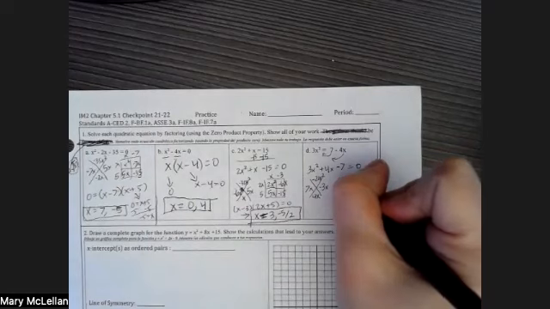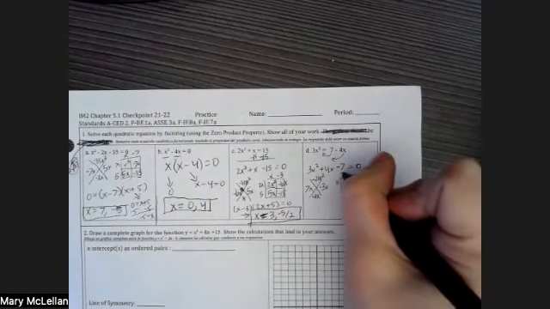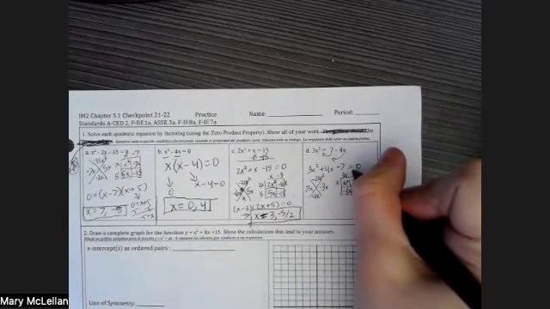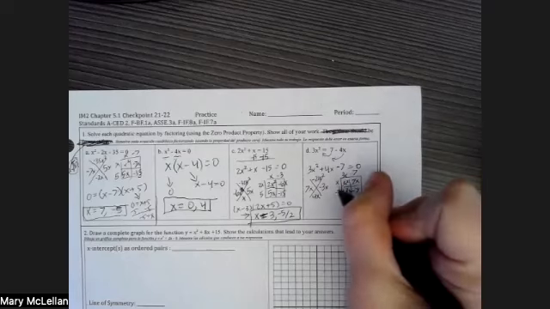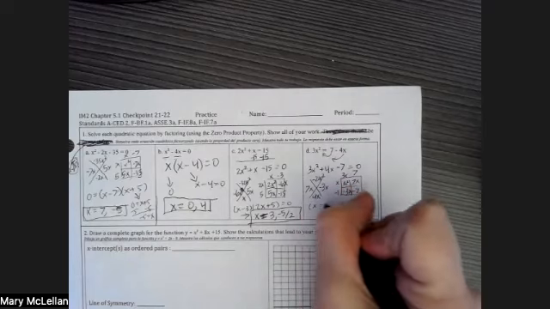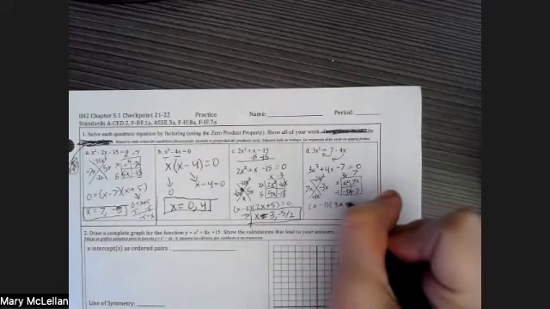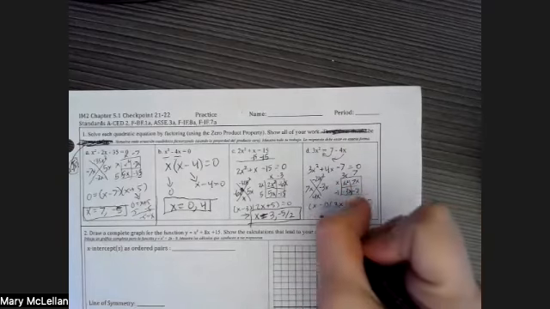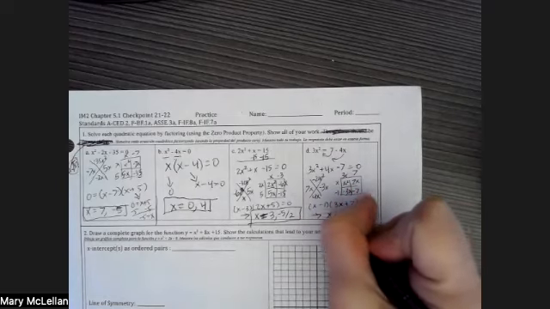Okay, greatest common factor of my top row is x. X times 3x is 3x squared. X times 7 is 7x. 3x times negative 1 is negative 3x. I get x minus 1 times 3x plus 7 equals 0, giving me my final answer of x equals 1 and negative 7 thirds.